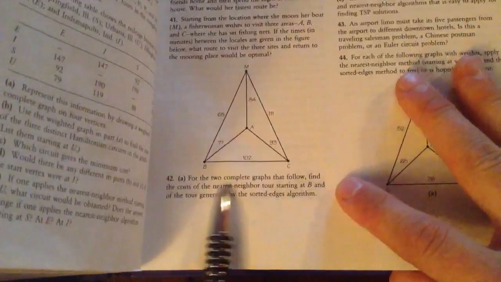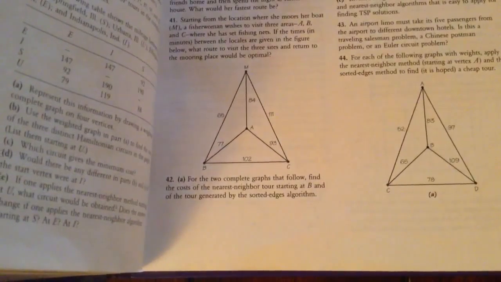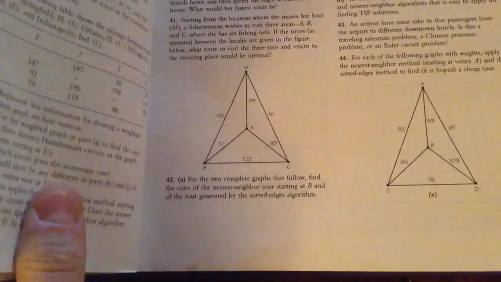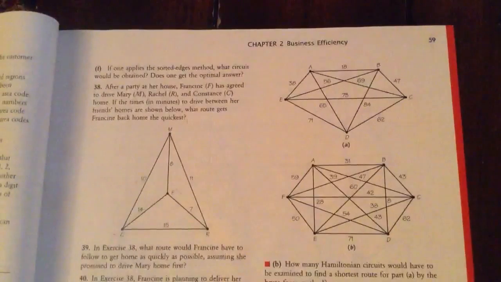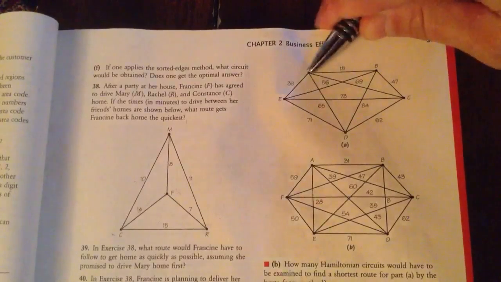For the two complete graphs that follow, find the cost of the nearest neighbor tour starting at B and the tour generated by sorted edges. So, 42, here are our two graphs. So, nearest neighbor starting at B. Starting up here, the cheapest edge I could take is going to be 18.